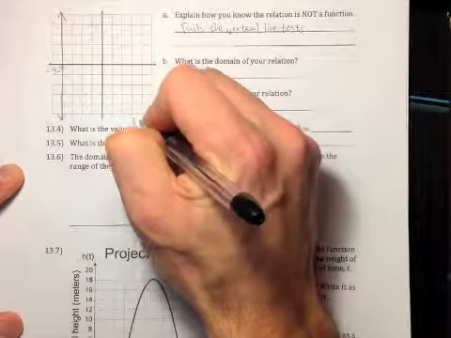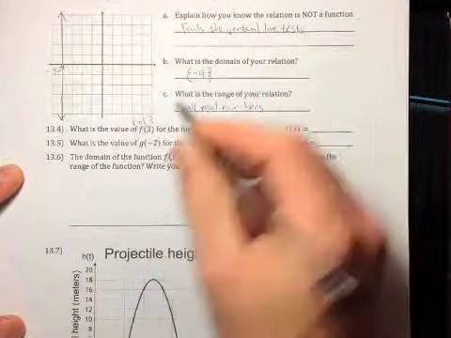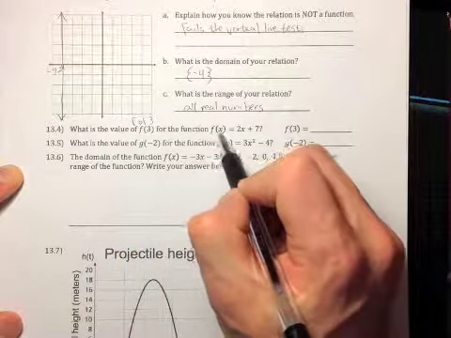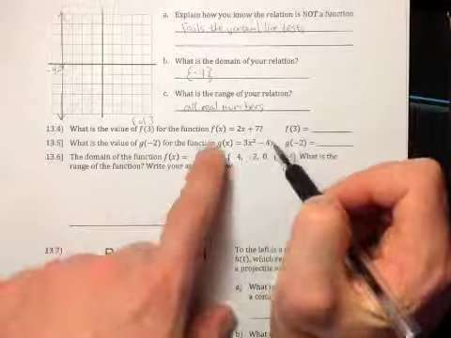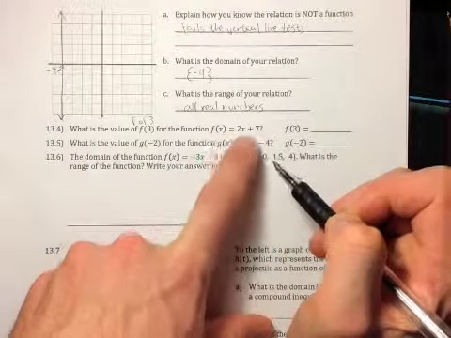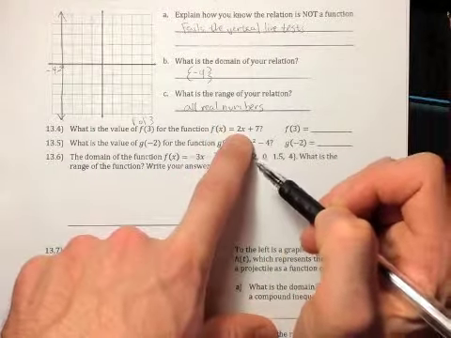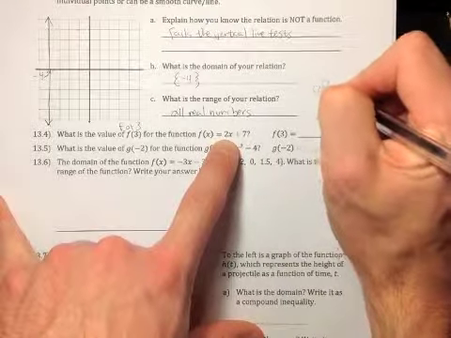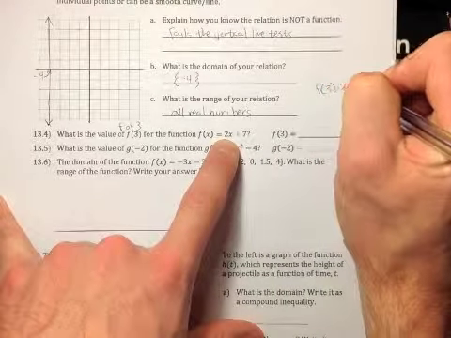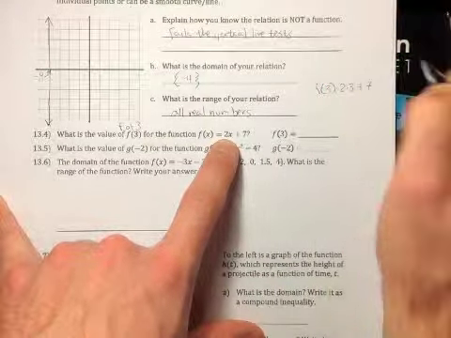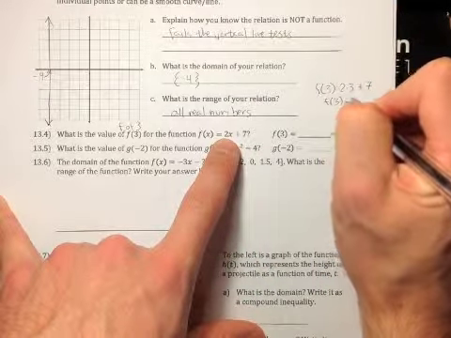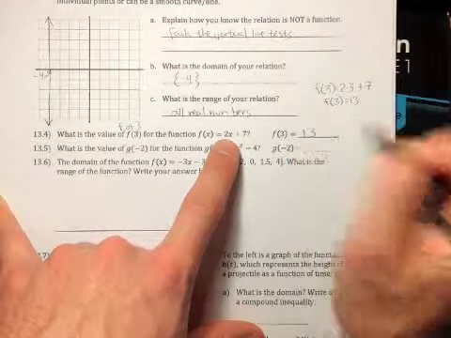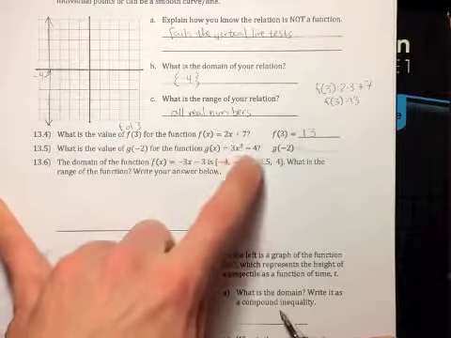So we pronounce this f of 3 for the function f of x equals 2x plus 7. Well, all this means is replace x with 3 and then simplify. So f of 3 is equal to 2 times 3 plus 7, which is 6 plus 7, which is 13. So f of 3 is 13. We do the same exact thing down here.